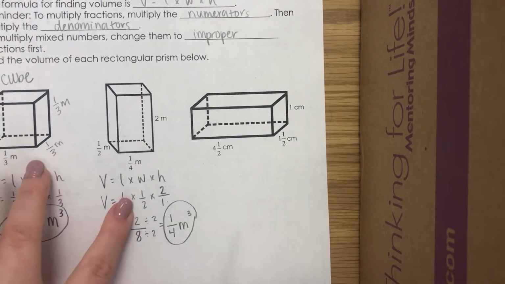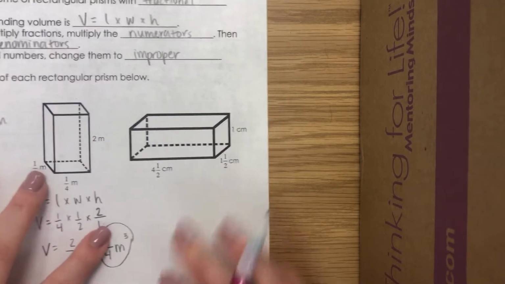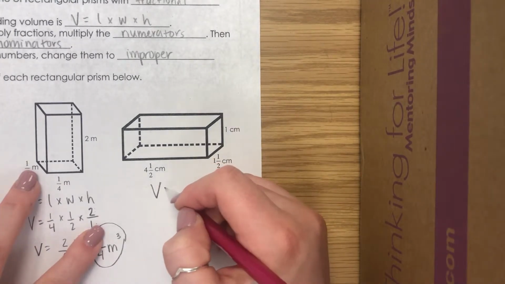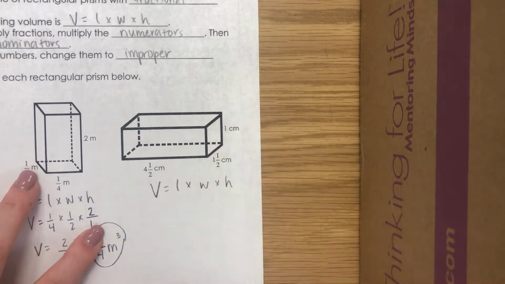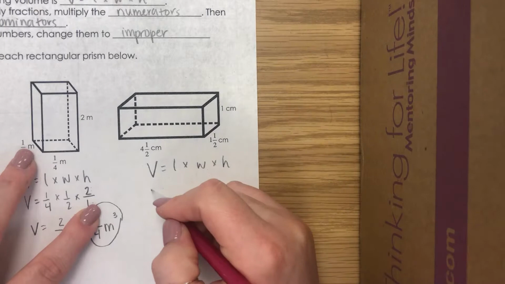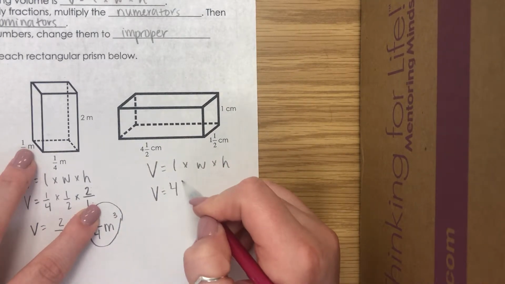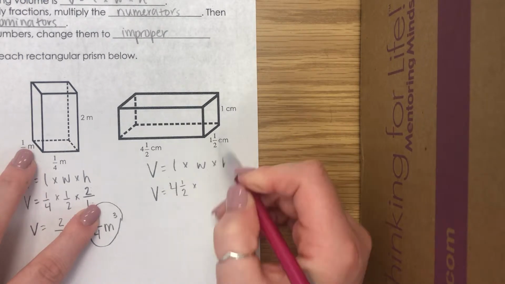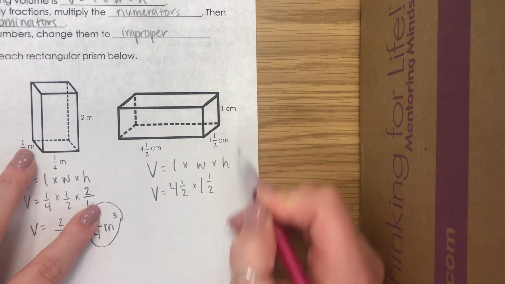So with these two examples, I want you to go ahead and try this one on your own. Okay, for this one, you should have written out that volume equals length times width times height. I should always see your formula written down. Okay, and then I don't know the volume, but I know the length is 4 1/2 times the width is 1 1/2, and the height is 1.